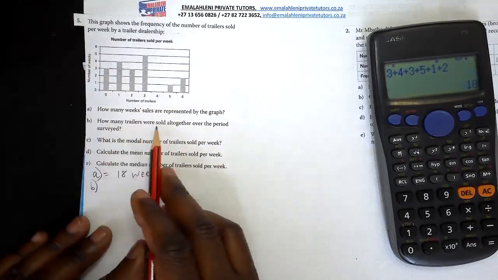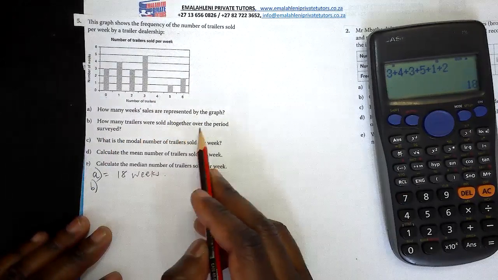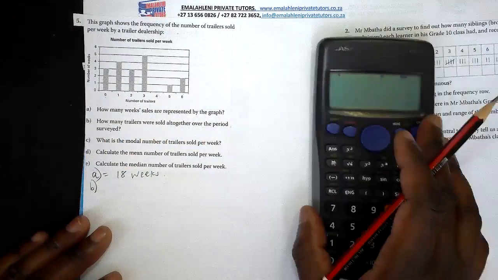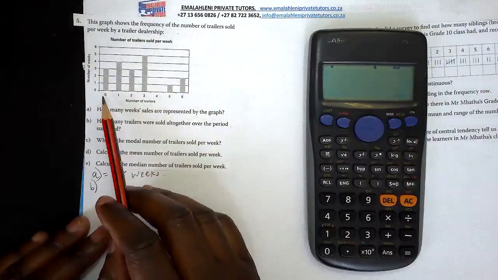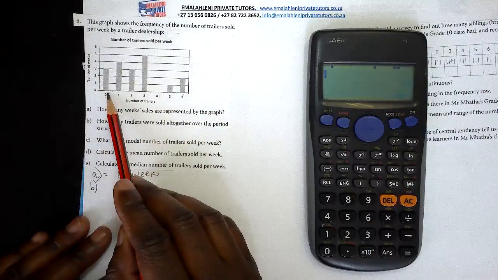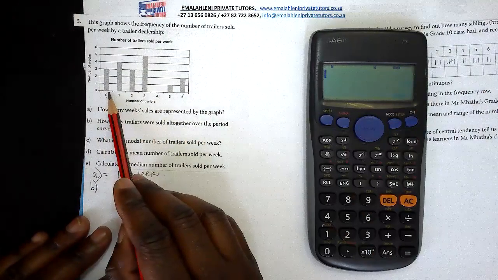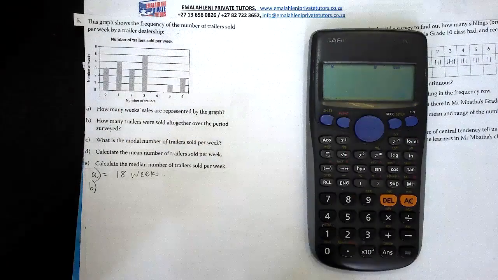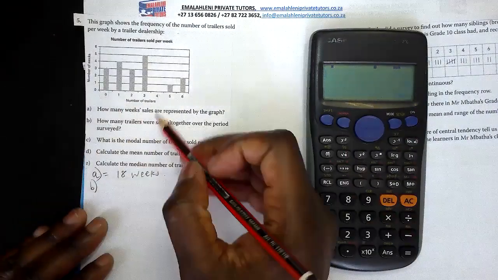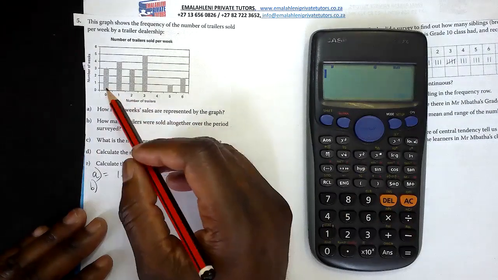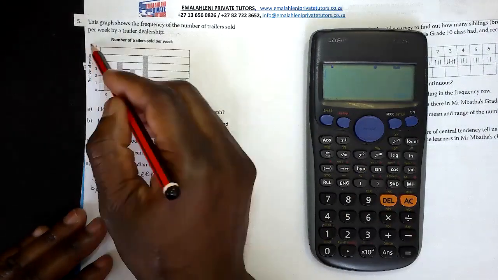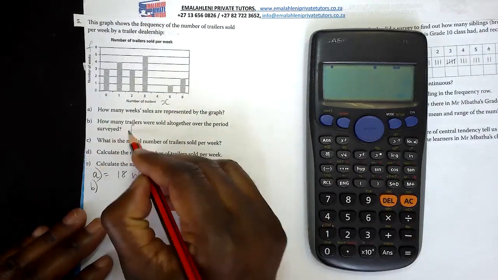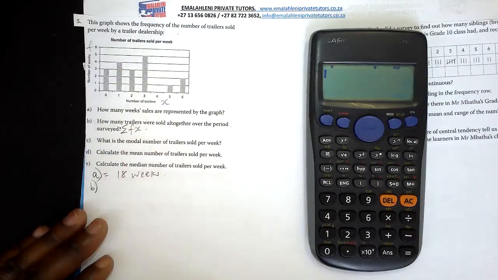How many trailers were sold all together over the period surveyed? Now, how many trailers do we check? We check when we say 0 trailers times 3 weeks. So we are looking at FX here. Our F in terms of frequency is the number of weeks here. Then our X is this side. So we are looking at the summation of FX.